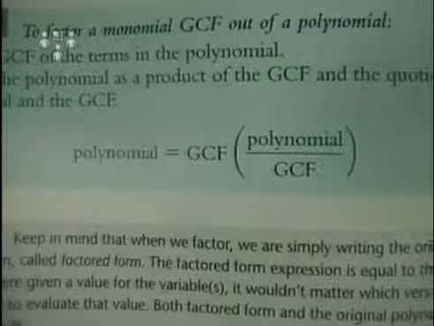That GCF times the polynomial over the GCF is precisely what we've been doing.